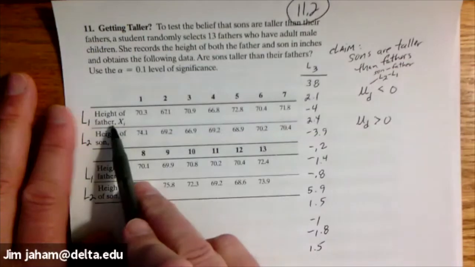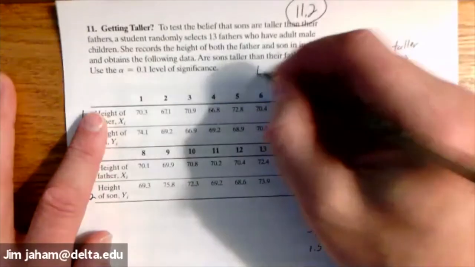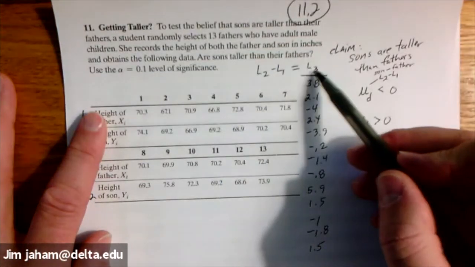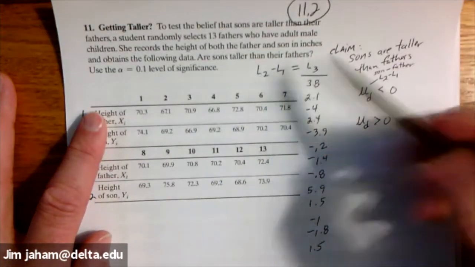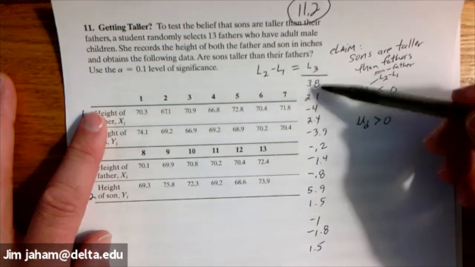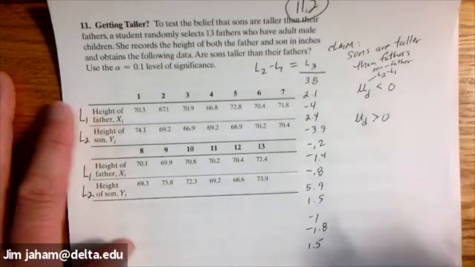The father was the first list, L1, and the son was the second. So L2 minus L1 is what I used. If you use L1 minus L2, then all of these numbers will be exactly the same, except they will be opposites. So 3.8 would be negative 3.8, 2.1 would be negative 2.1, and so on.